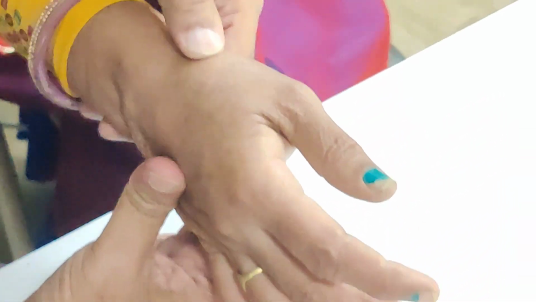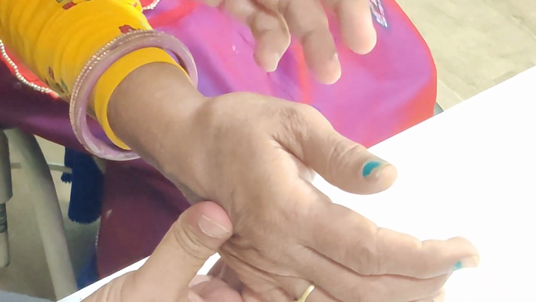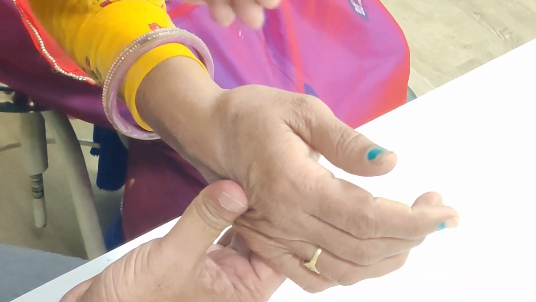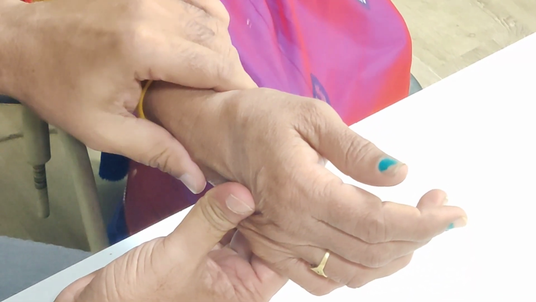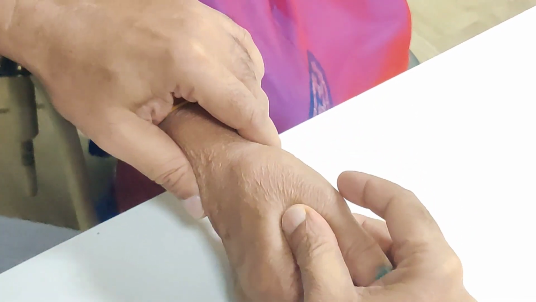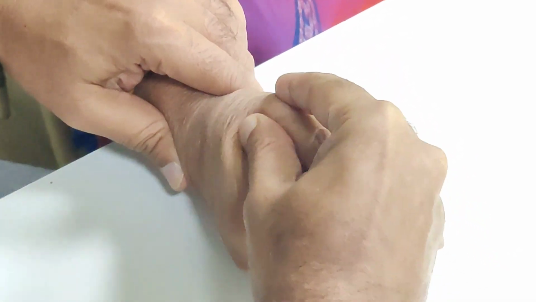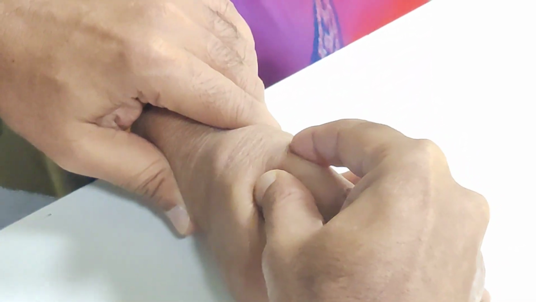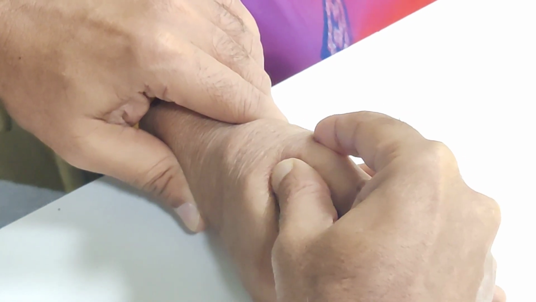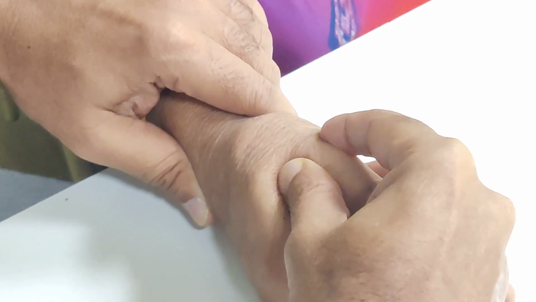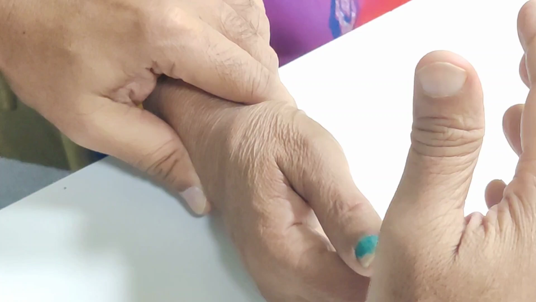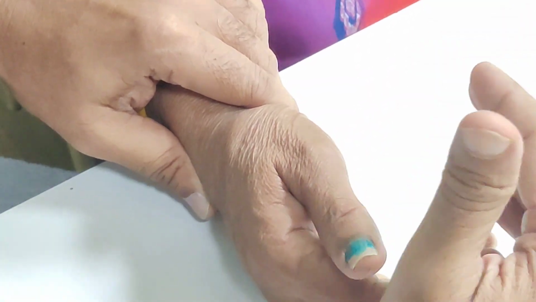Now the test I do is, if you press here, she is complaining of a lot of pain. She winces when I press here. So local tenderness or local pain is the first thing. Secondly, there is what we call the grind test, where we try to load the joint. Again, she is complaining of pain, and I can feel a lot of crepitus. So this is a positive test suggestive of base of thumb arthritis.